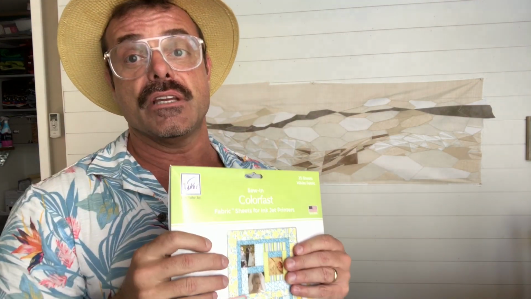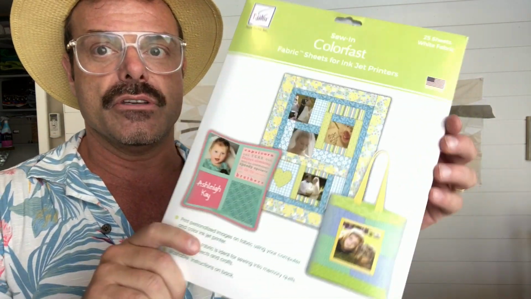I use this product here by June Taylor. It's a great colorfast printing sheet that you use with, and this is important, an inkjet printer. Don't use the other type. There are two types of printer sheets: one is heat bonded and the other is inkjet. You want to use an inkjet, which is probably what most people have. So make sure that you use that with this.